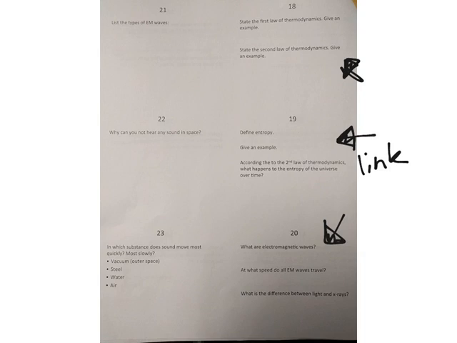Speed of light. Difference between light and X-rays, that is, you could either say it's their frequency or their wavelength, because both would be correct. List all the types of EM waves. Again, Google all of them. There's a large spectrum of them. You should have an idea of the spectrum.